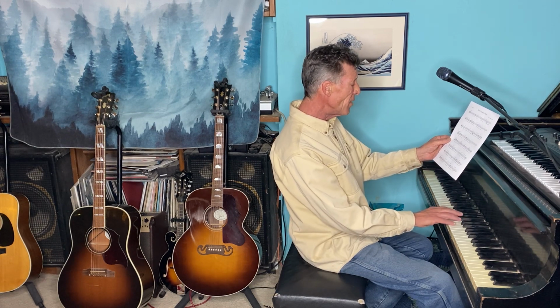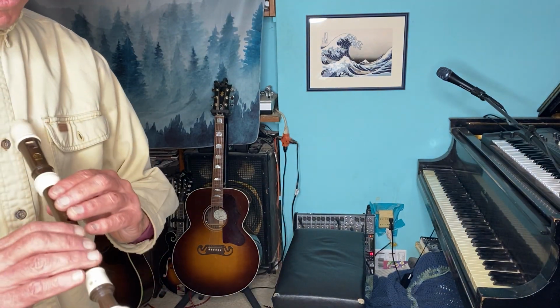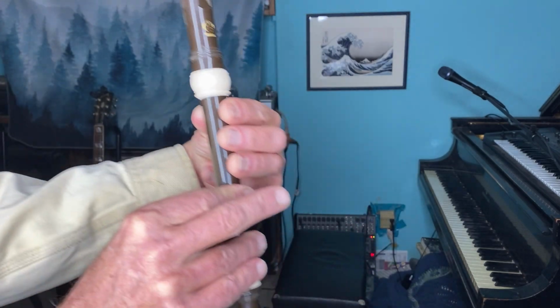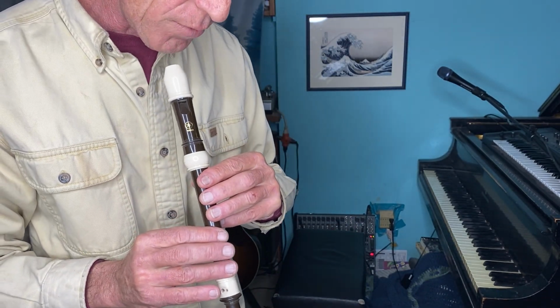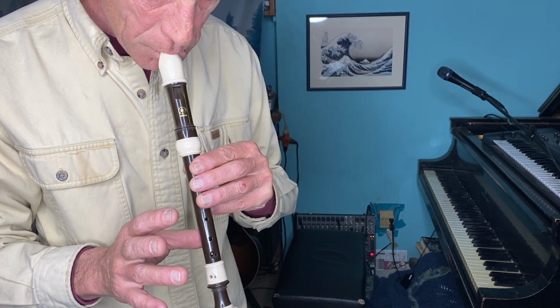3, 5, 6, 6, 6, 5, 3, 5, 6, 6, 6, 5, 6, 6, 6, 5, 5, 4, 3, 2. Then you're back to the regular A section that we've already learned. So here's those notes on the recorder. Here's the F. Starting on the colors of the rainbow, F, colors.